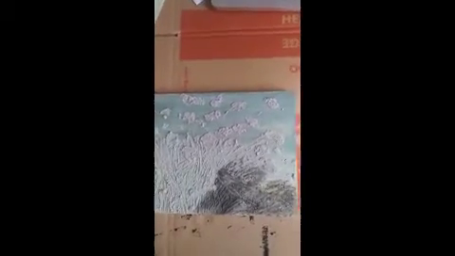Making sure that it goes between the gaps. You see how it tends to stick to the parts that are higher? That's what we'll do later with the lighter colors. And for now we're just going to cover the whole thing.